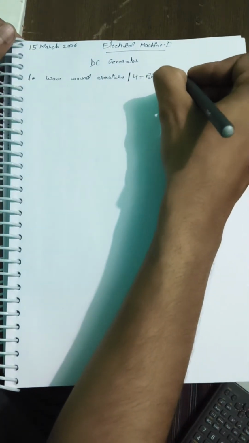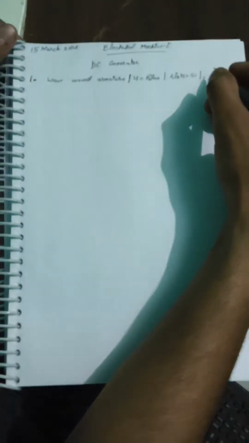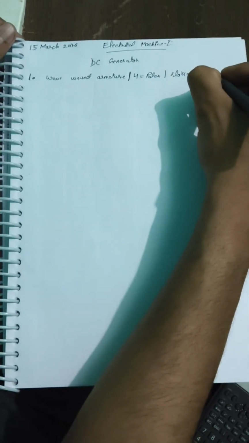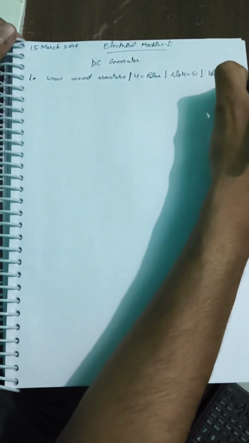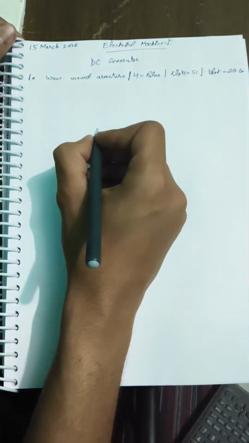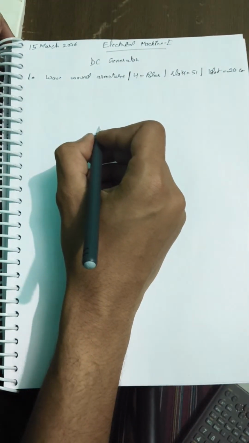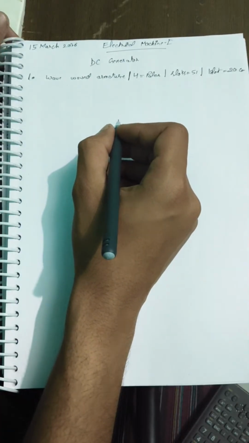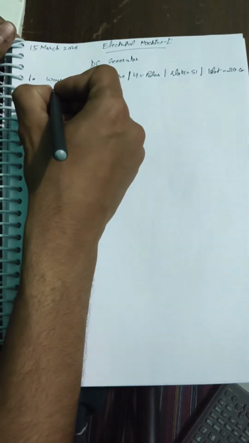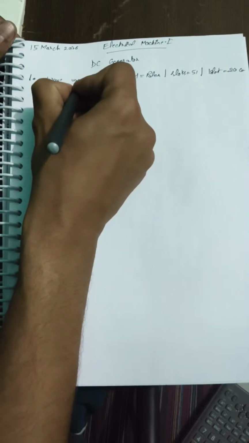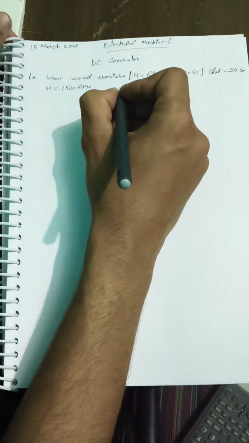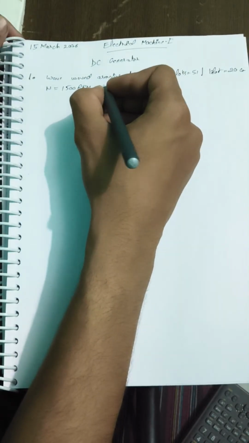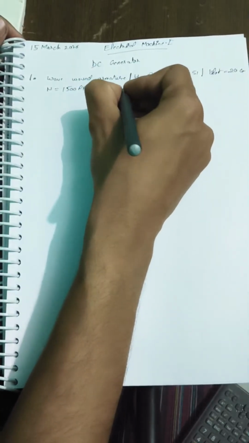Each slot contains 20 conductors. What will be the EMF generated in the machine when driven at 1500 rpm? Here we get the speed, that is 1500 rpm. If the useful flux per pole is 0.01 Weber.